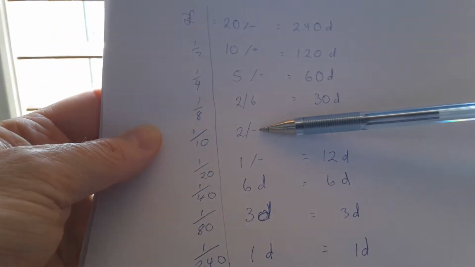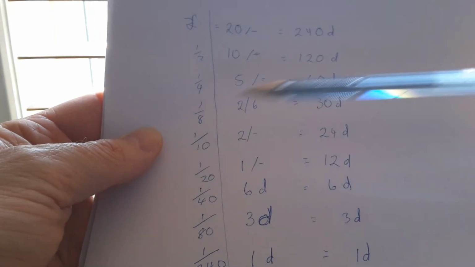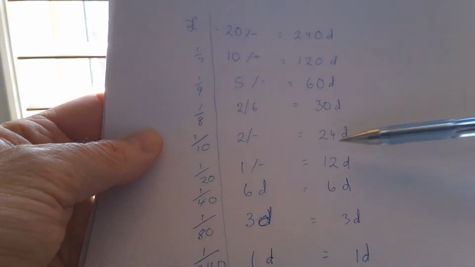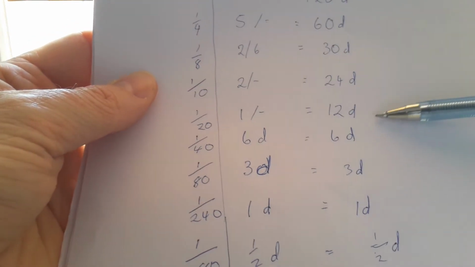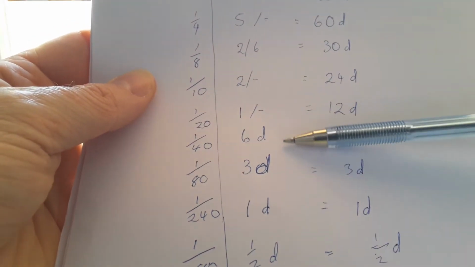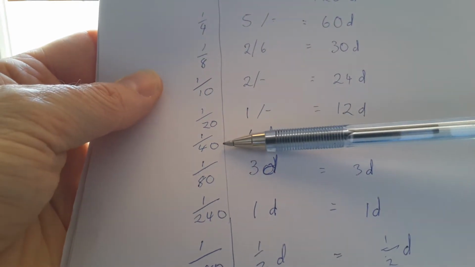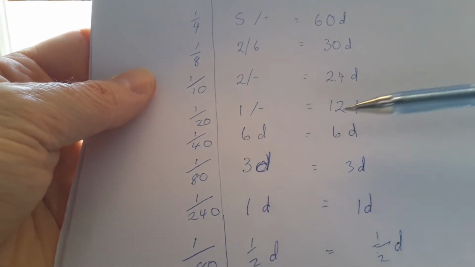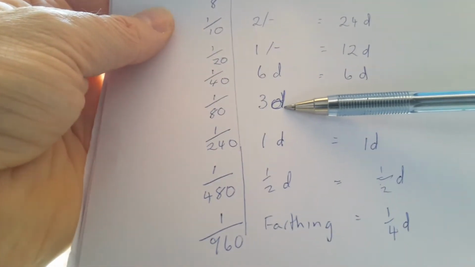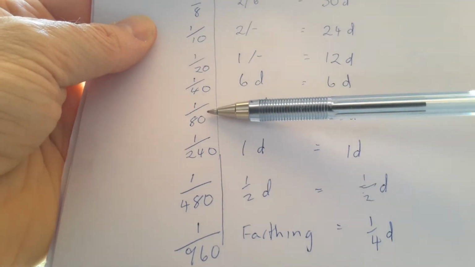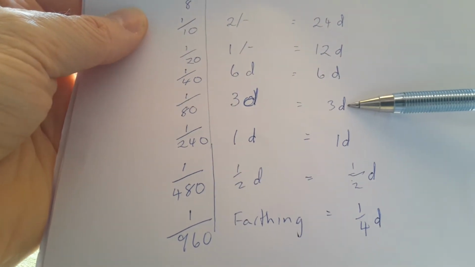A florin or 2 shillings is 1/10 of a pound or 24 pence. A 1 shilling is 1/20 of a pound or 12 pence. A sixpence is 1/40 of a pound or 6 pence. Threepence is 1/80 of a pound or 3 pence.